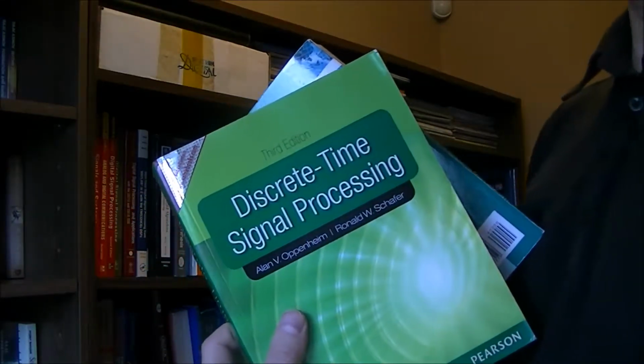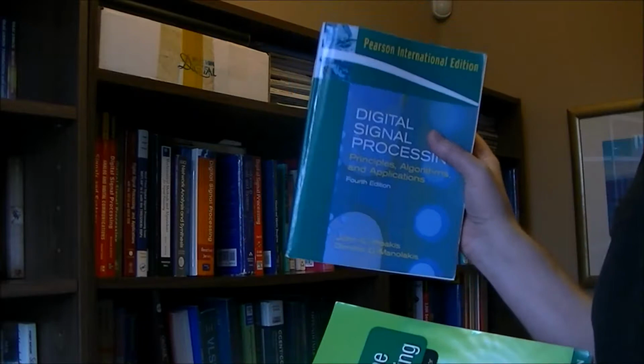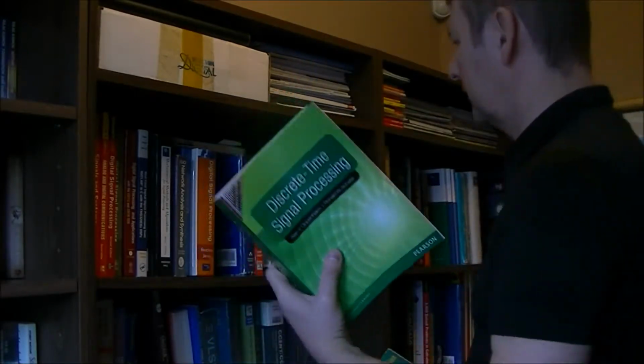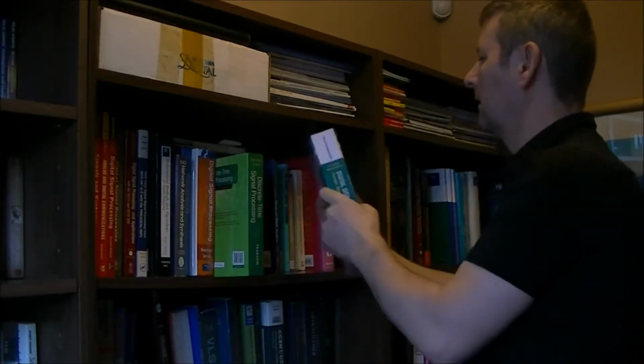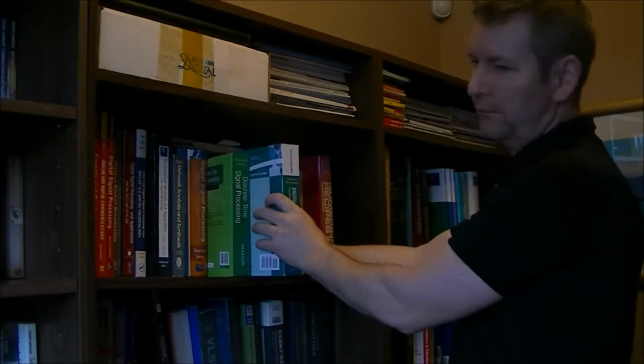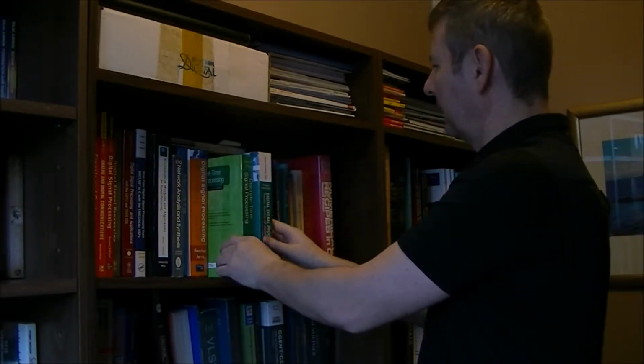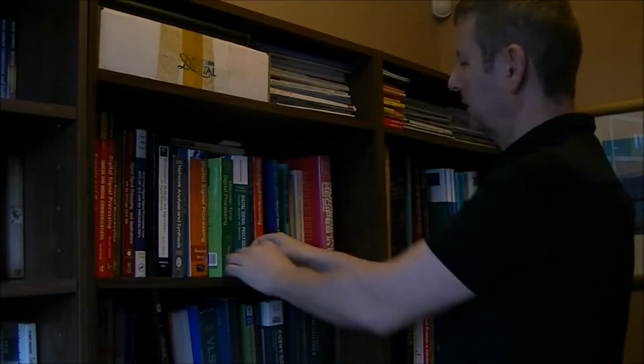I prefer this one here to the Oppenheim and Schafer, and it's almost a bit silly, because I like the typescript in this. Okay, I just feel it's easier to read than this other one. Okay, of course it's not book reviews. You don't decide to buy or not buy it just because I don't like the typescript.